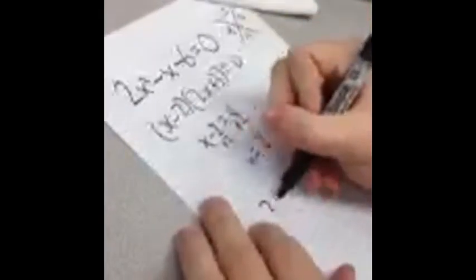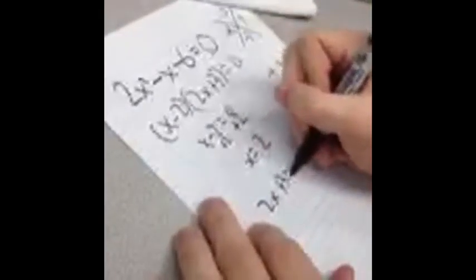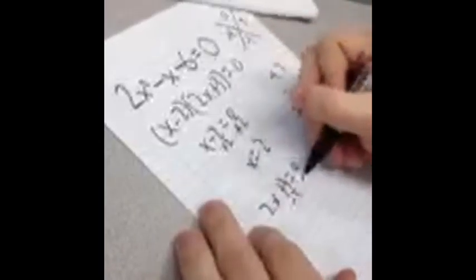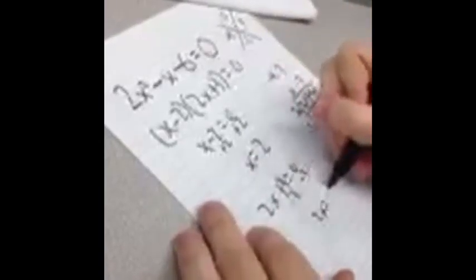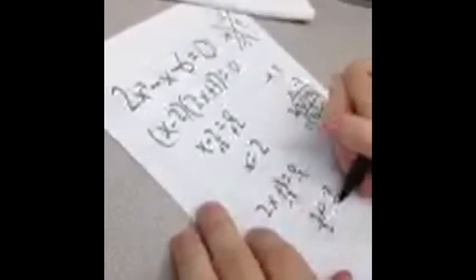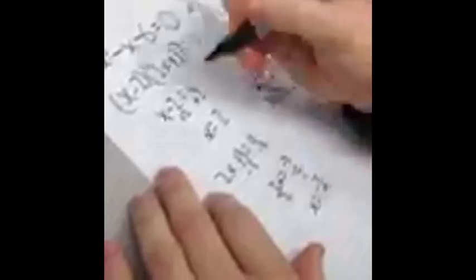Then the next one is 2x plus 3 equals 0. Subtract the 3. 2x equals negative 3. Divide by 2. X equals negative 3 over 2. So your answers are x equals 2 and x equals negative 3 over 2. This problem is slightly different from the others. You actually have to do step 1. I know, one more step.